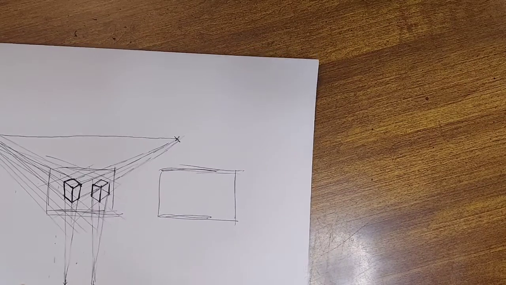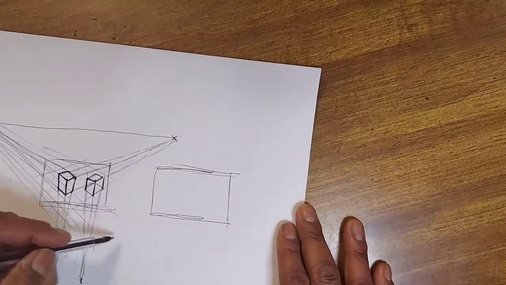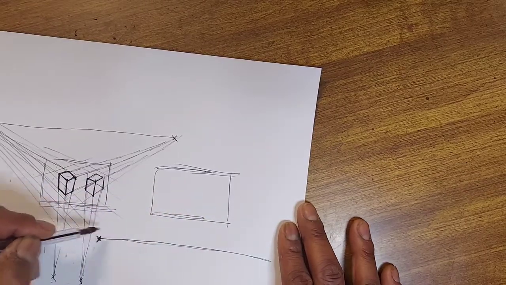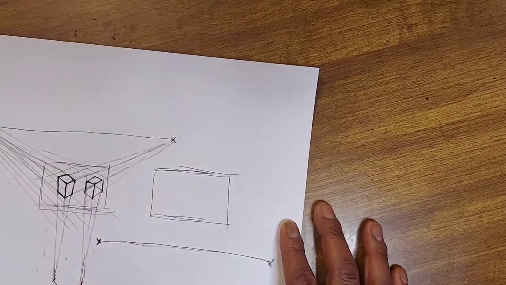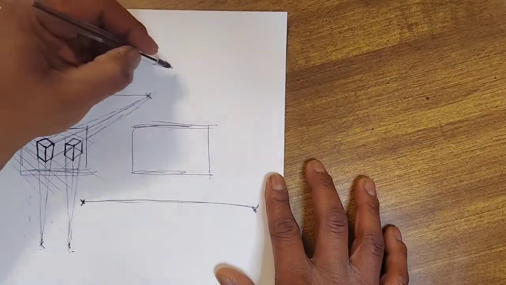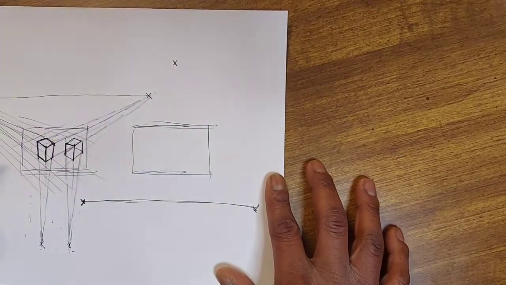Likewise, you're going to do a worm's eye view. Then I'm going to start off at the bottom. I'm going to put the two vanishing points on the bottom, and I'm going to put another vanishing point above it. Of course, this is going to give the illusion that it's coming towards us, towards the ground.